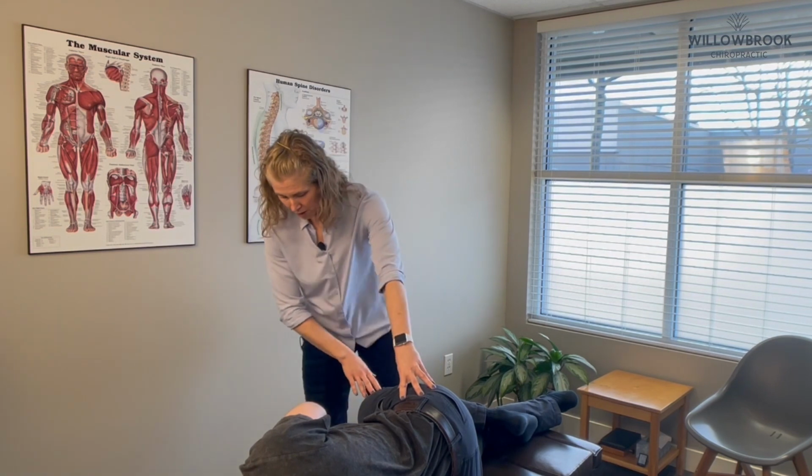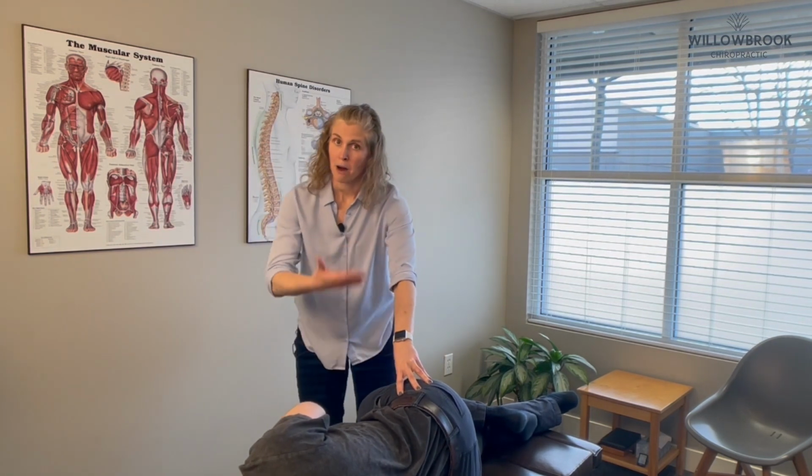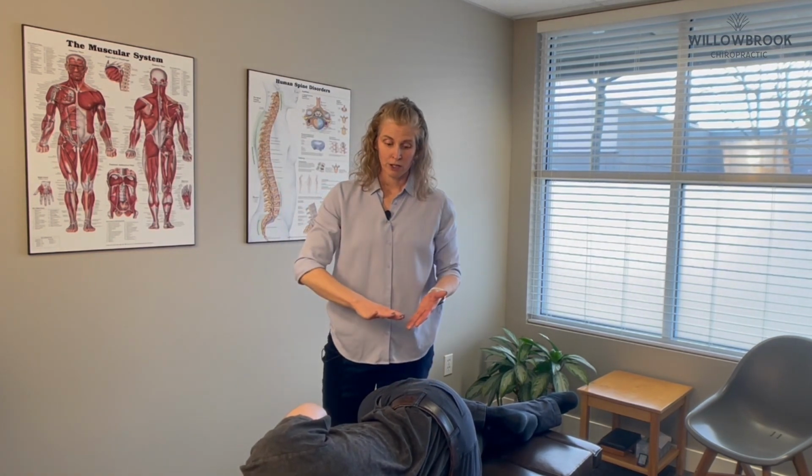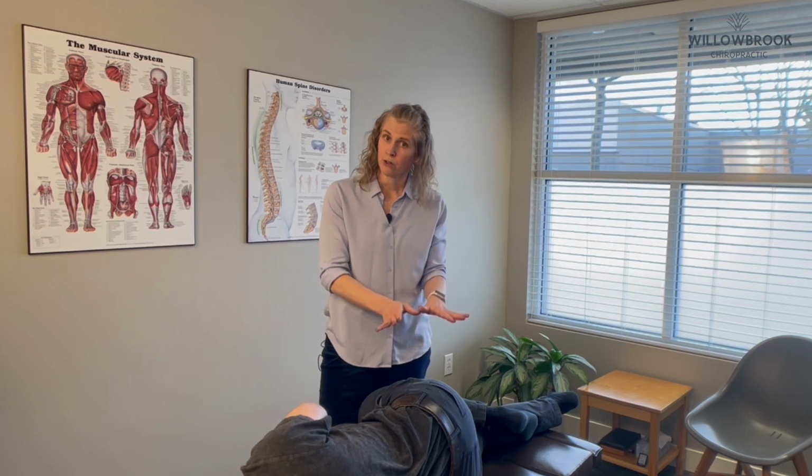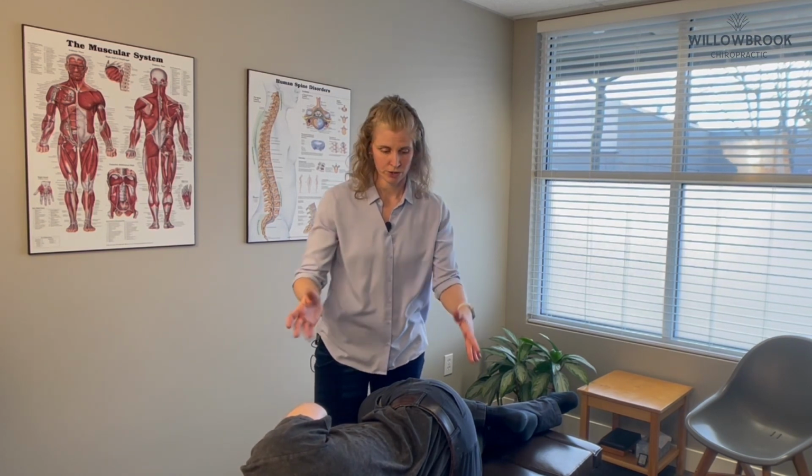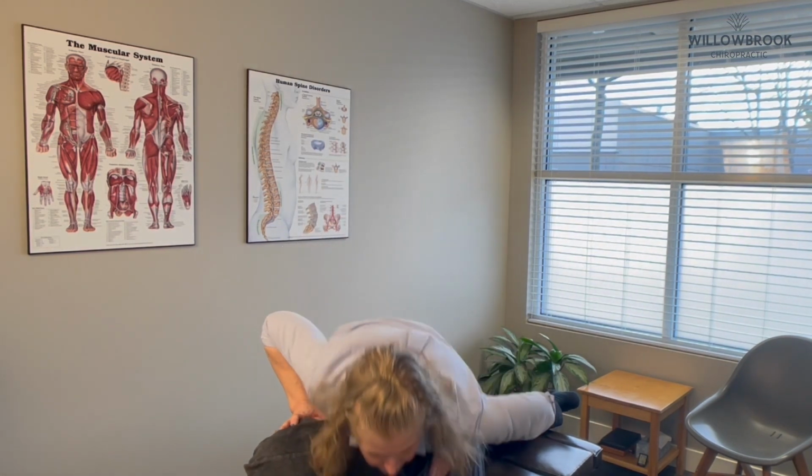For some people, I might choose to also use the table. So different parts of the table pop up and then they drop out. So on someone who maybe I need a bit of a stronger thrust, or on someone who I want to be able to control the thrust and actually do it a little bit lighter, I might choose to use the drop piece. Now, these are just some of the techniques that we use inside the office.